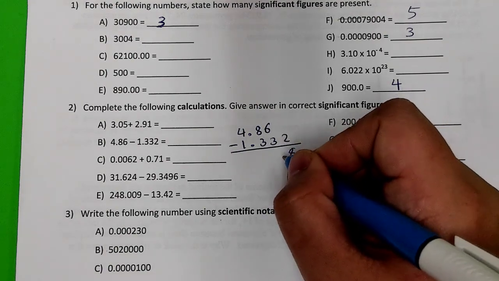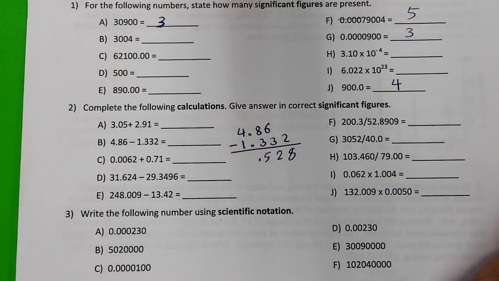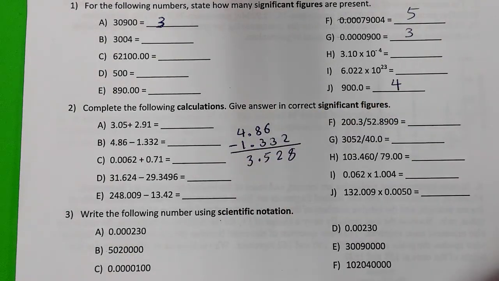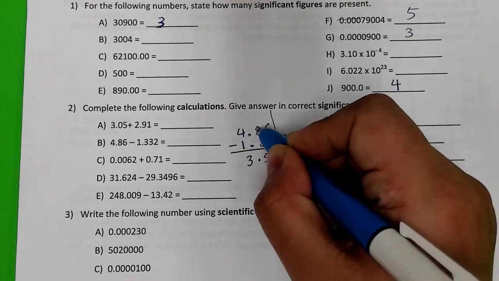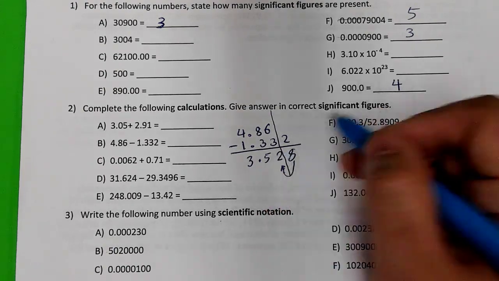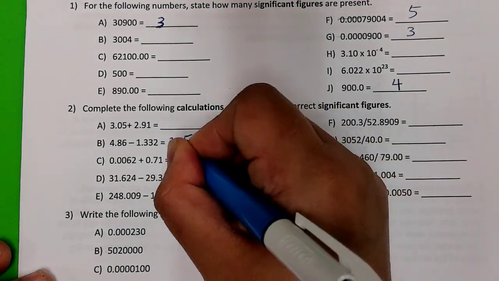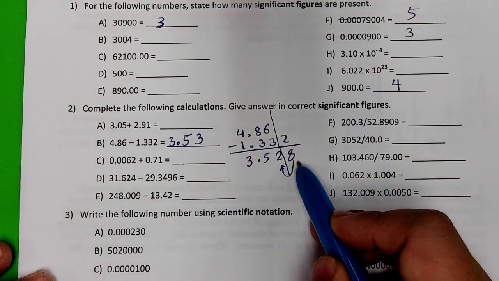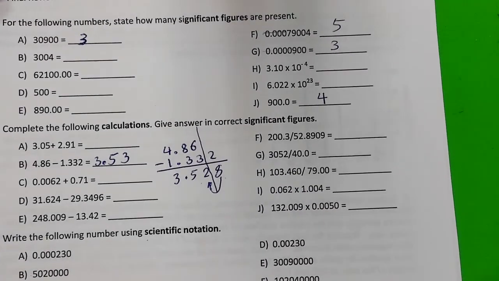This is 8, this is 2, this is 5, right? Am I doing it correctly? Okay, and then this is 3. Now what you're going to do is chop off at the least number of digits, 2 decimal places. So you'll see that this is where it is, and then you're going to round this up. So therefore this becomes 3.53. The reason you round it up is because the next number is 5 or above, so you round it up. Okay, let's do dividing.